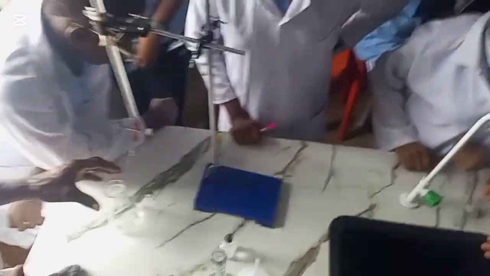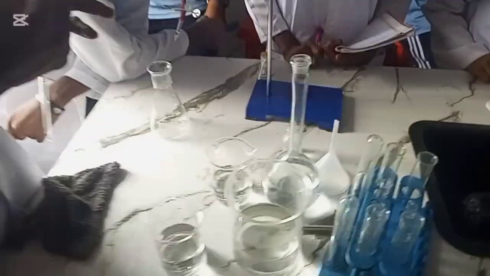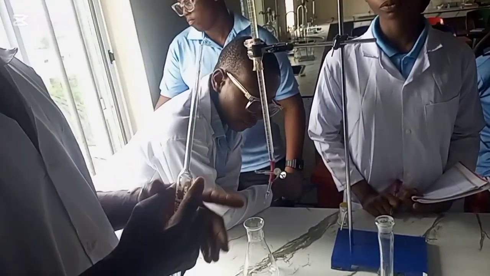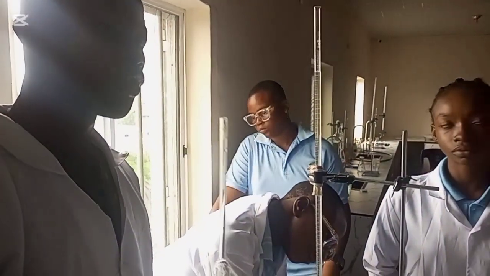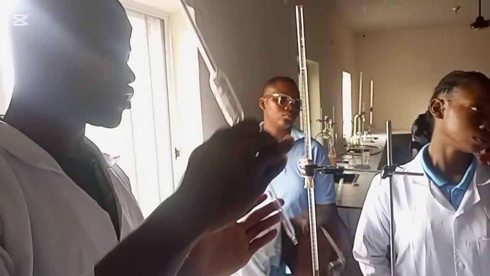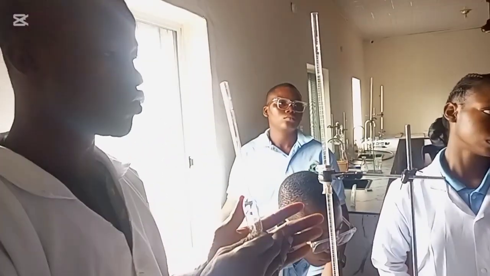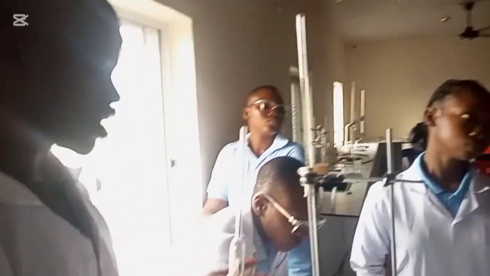The titration is done 3 times. We do it in order to get what we call concordant values. The concordant values are values that are close together, and then we get the average of those values. So we do the titration up to 3 times.